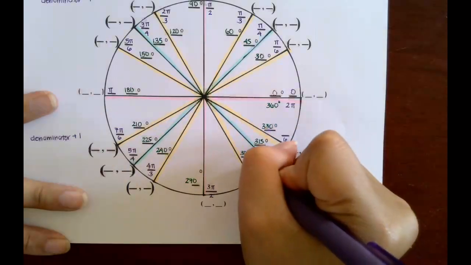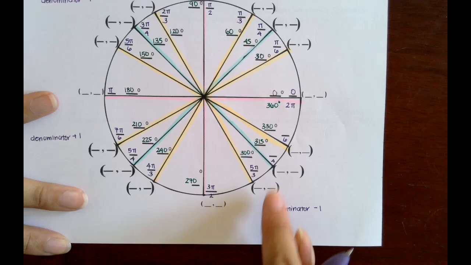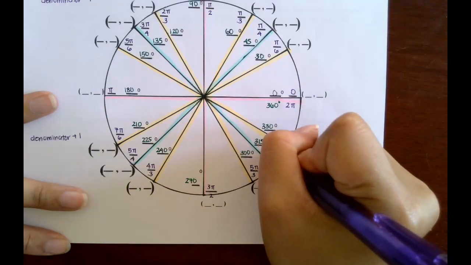6 minus 1 is 5. So 5 pi over 3. Okay? 4 is your denominator. 2 times 4 is 8. 8 minus 1 is 7 pi.